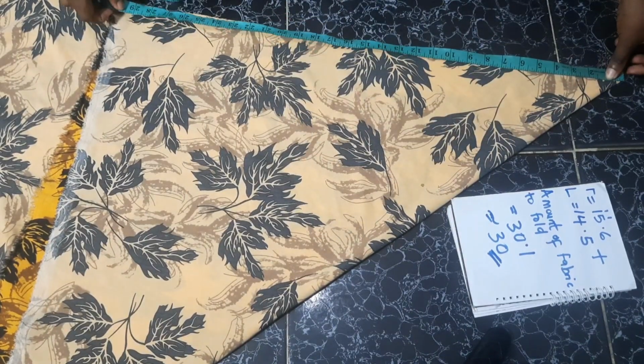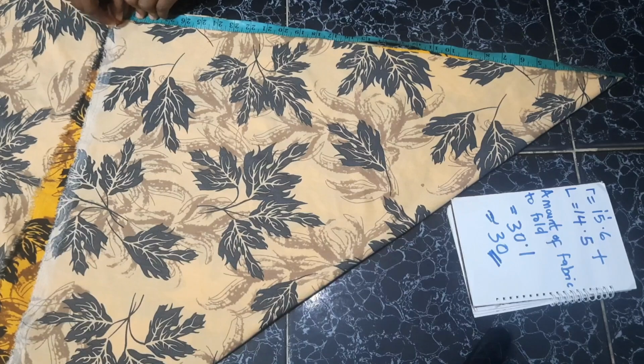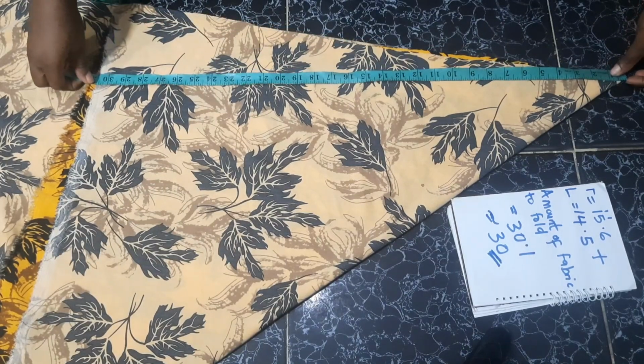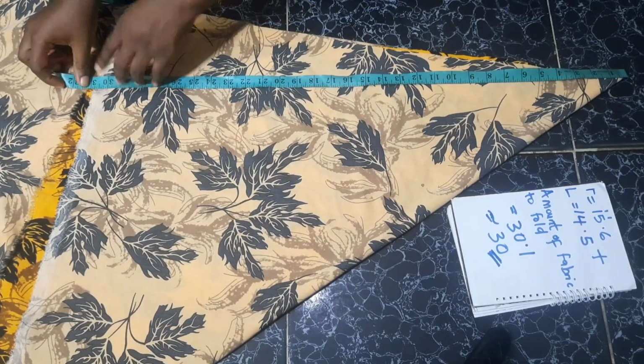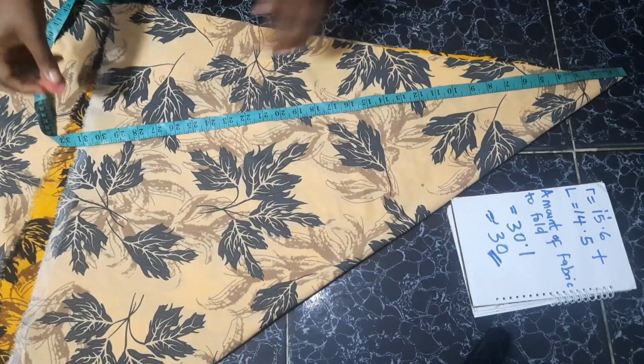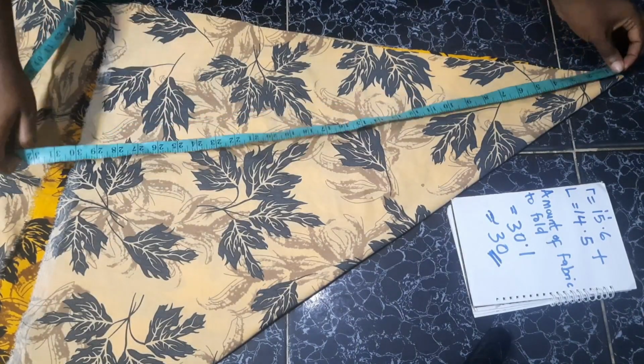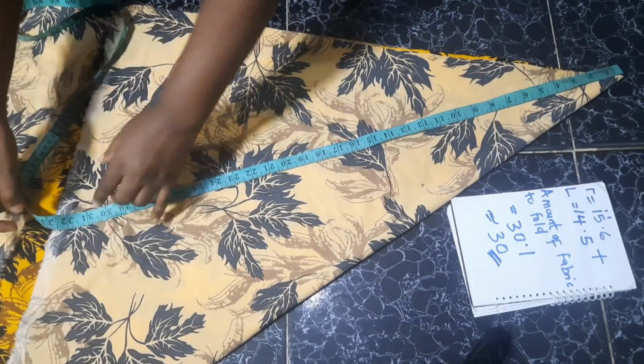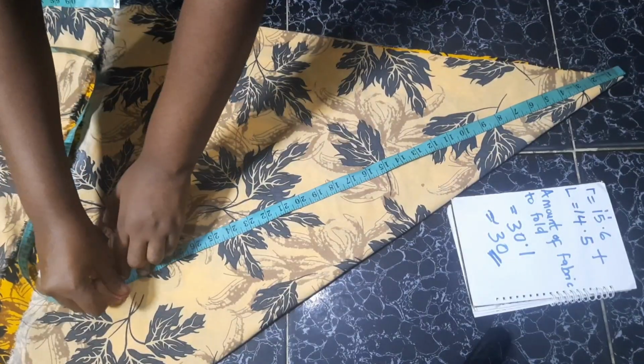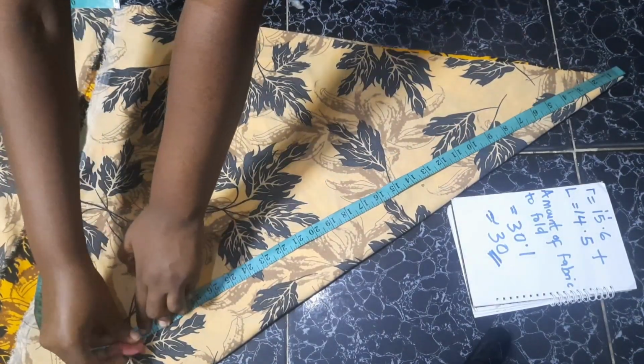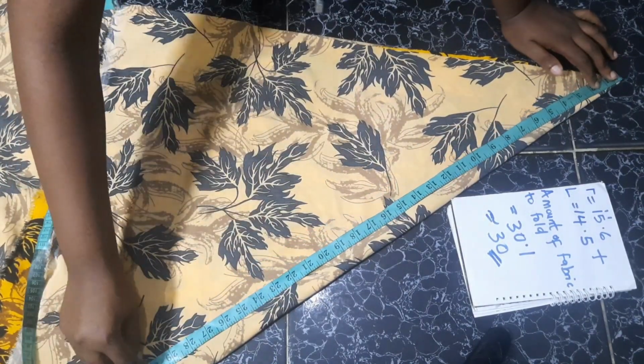Now also from the apex, I'll be marking my full length straight, which is 30 inches. Making sure your tape is not moving from that apex point, I'm going to be marking my 30 inches all the way around.